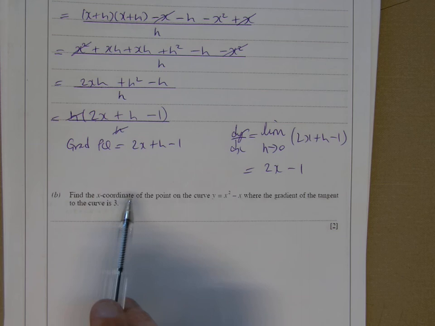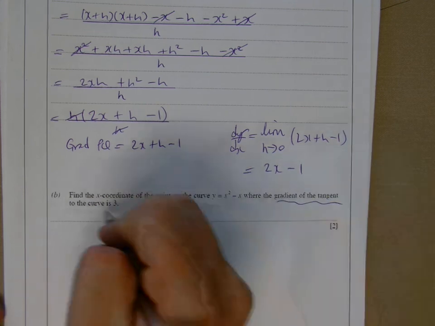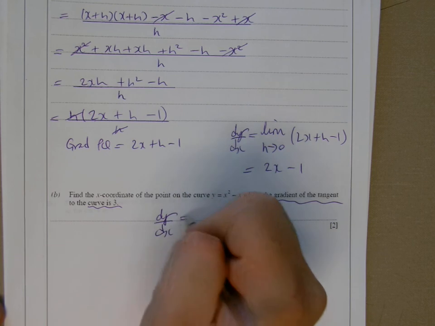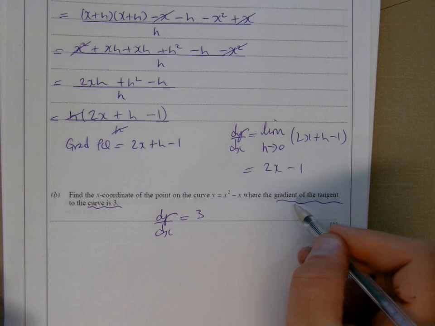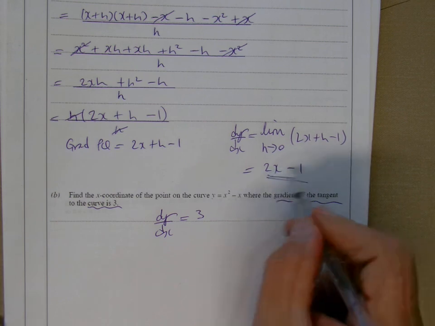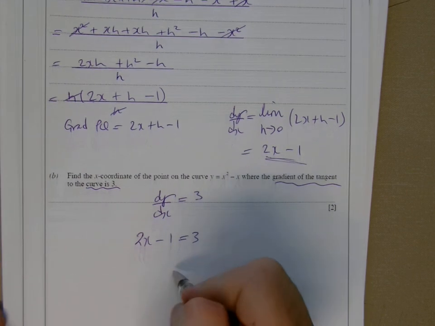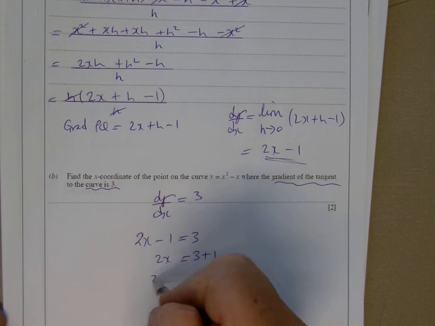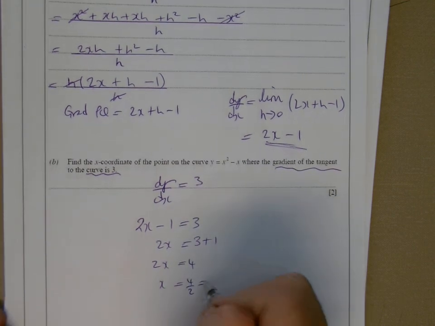It says then, find the x coordinate of the point on the curve y equals x squared minus x where the gradient of the tangent is 3. So notice the gradient of the tangent is 3. In other words, when the gradient function dy/dx is equal to 3. You just set the gradient function equal to 3, because that's what the gradient is. And of course, the gradient function is 2x minus 1. Put that equal to 3, and then you can work out the x coordinate. Take the minus 1 over, it becomes a plus 1, so 2x will equal 4. That means x will equal 4 divided by 2, which is equal to 2.